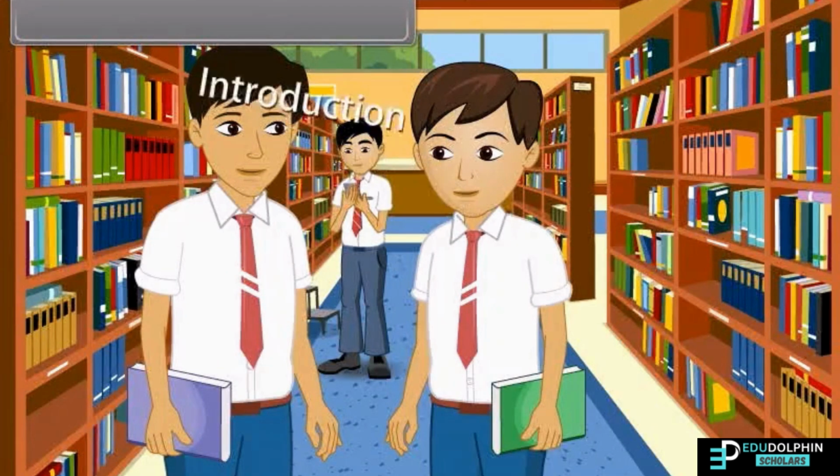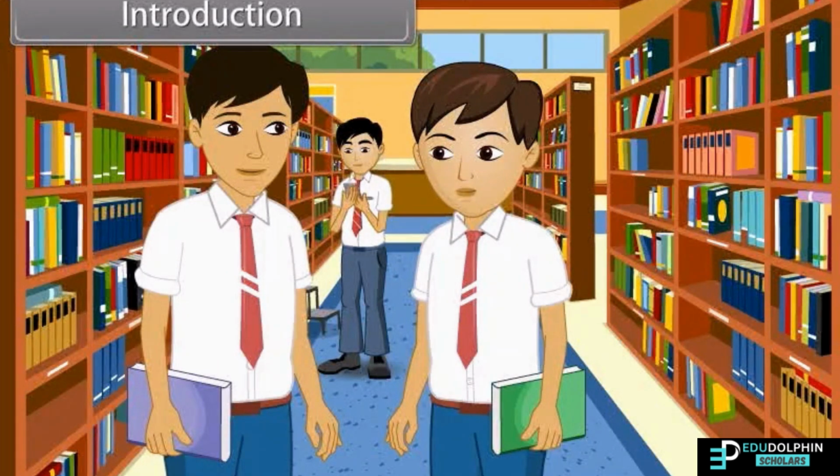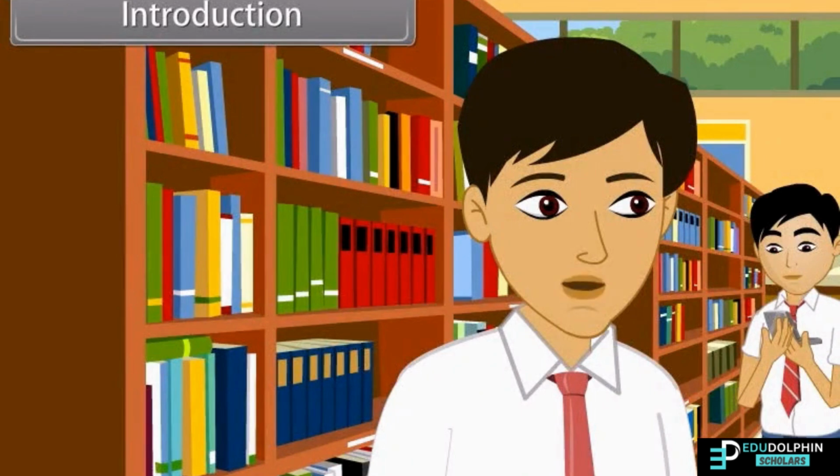Introduction. Ajay, look at Ashish. Yeah, but what is he doing? He does not study at all. I doubt that he will pass this year. Yes, the probability of his getting passing marks is low.